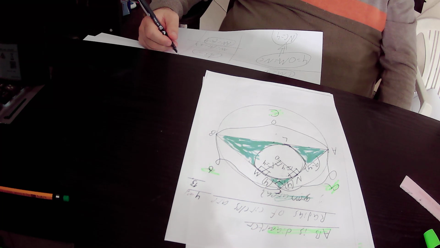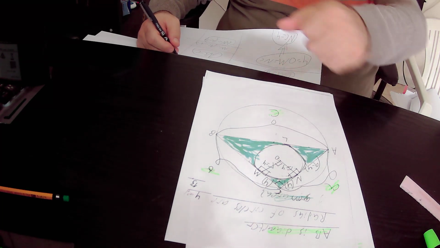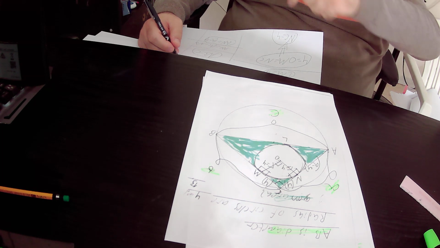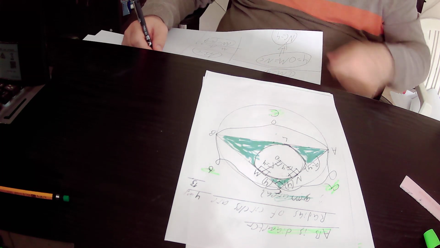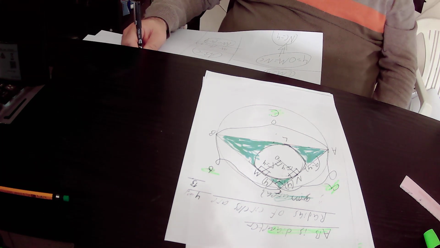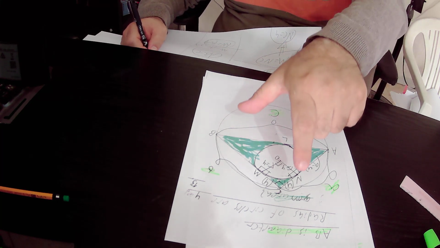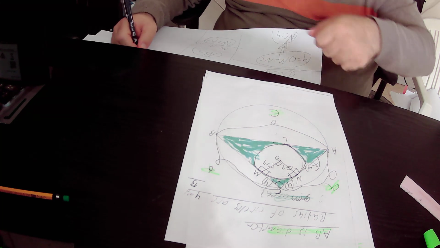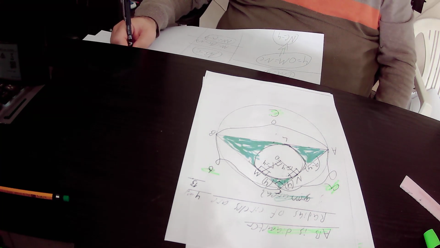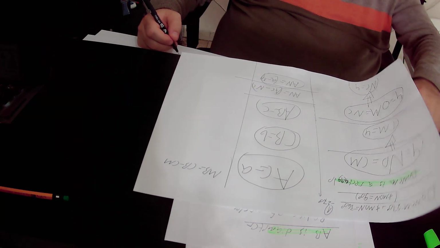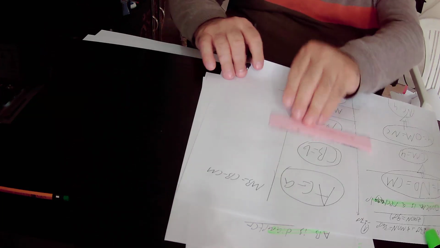In the same way we find the length of line segment MB. From the drawing it is very easy to see that MB equals CB minus CM.